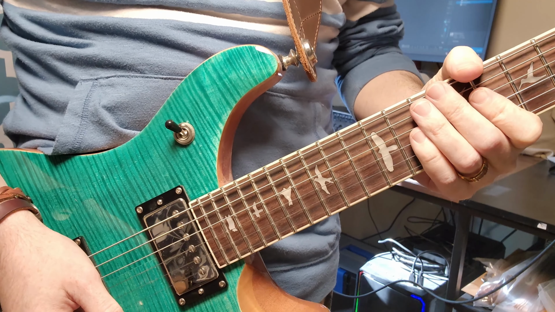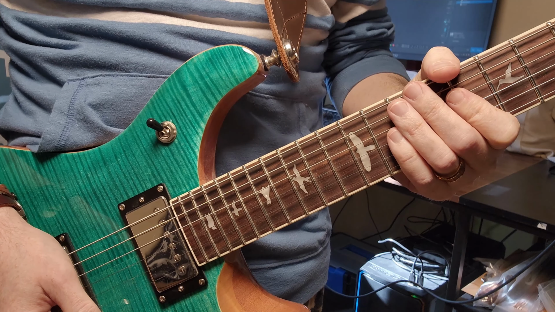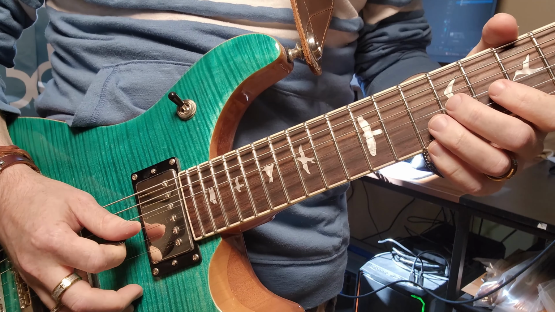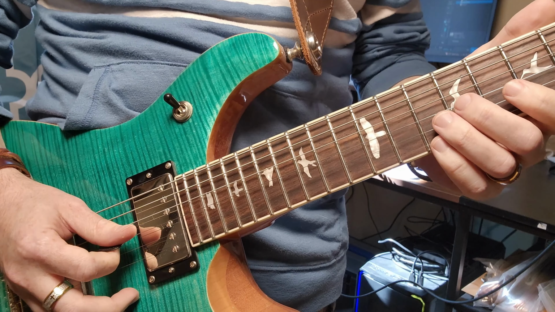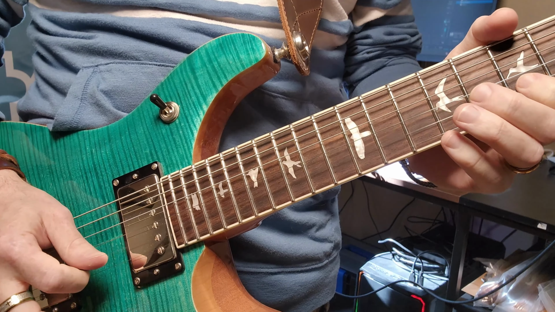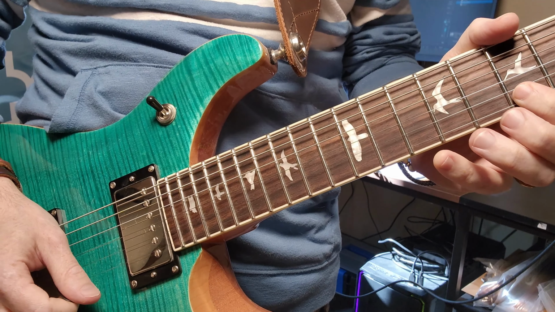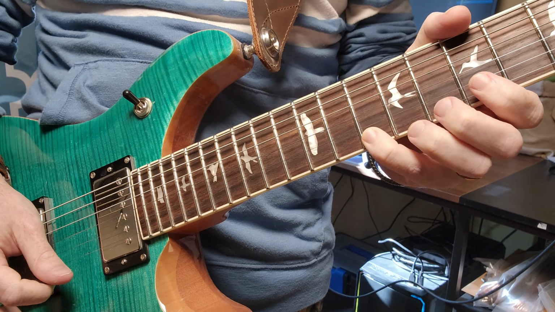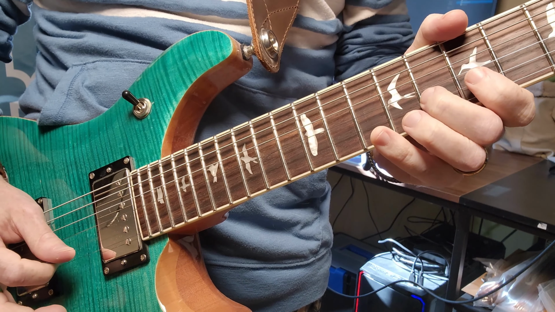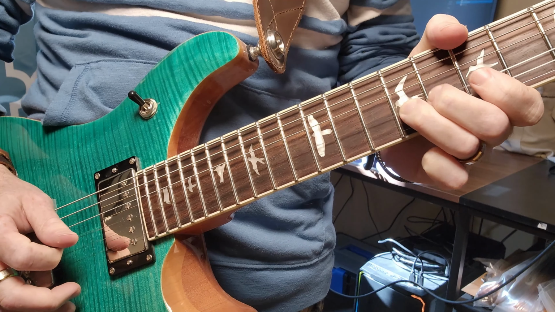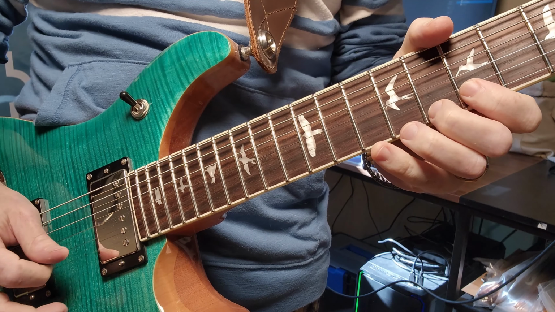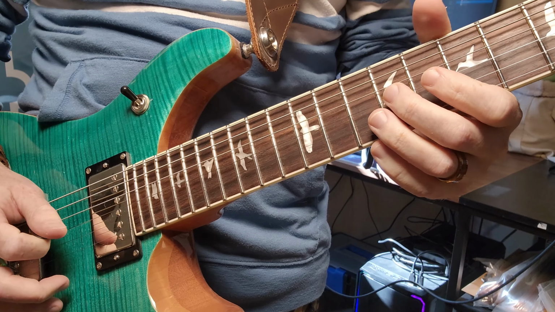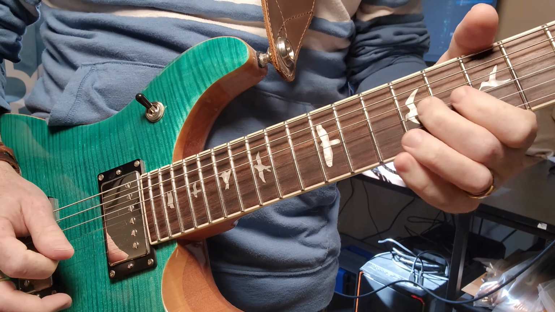Okay, so what's really going on is I'm using an E natural minor scale starting on the 9th fret of the G string. And we're going to go up the B and E string, and it's going to go 9, 7, 8, 10, 7, 8, 10, and then descend 10, 8, 7, 10, 8, 7, 9. But you can see that you can slide into that.